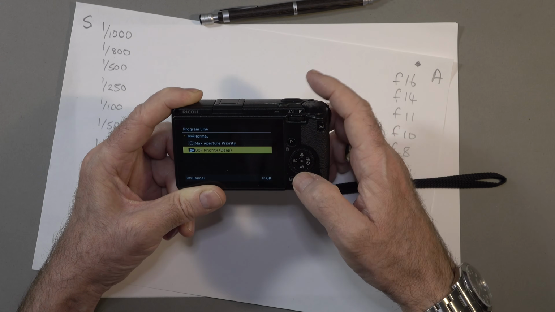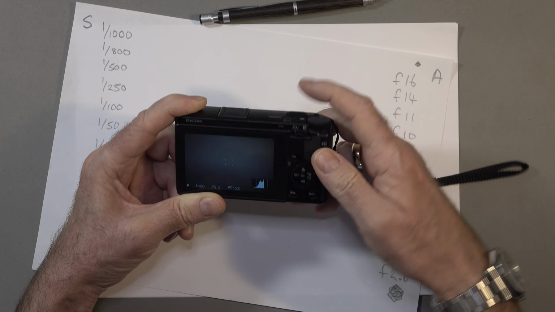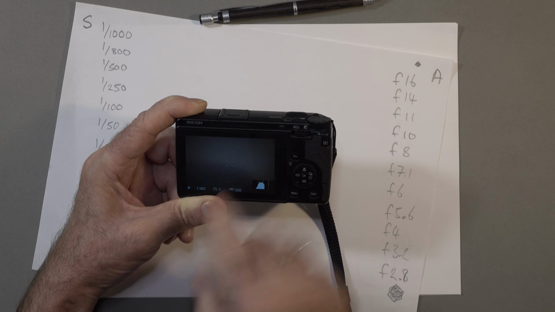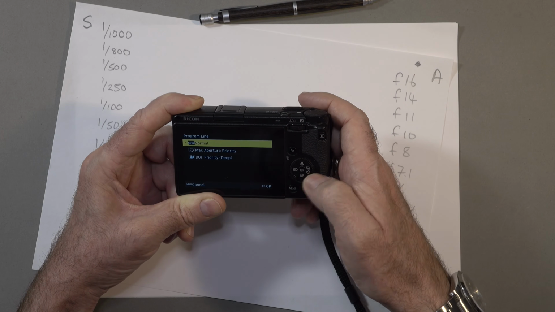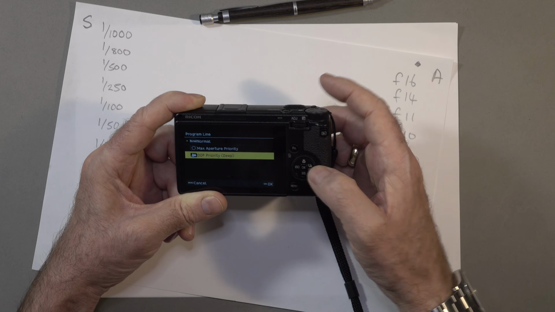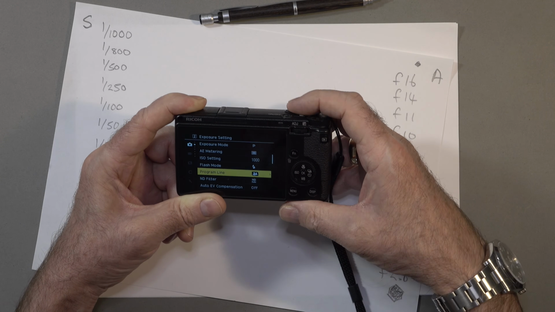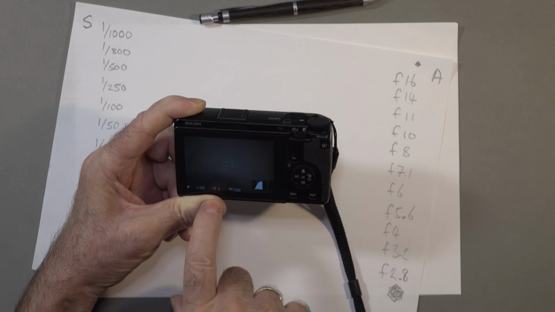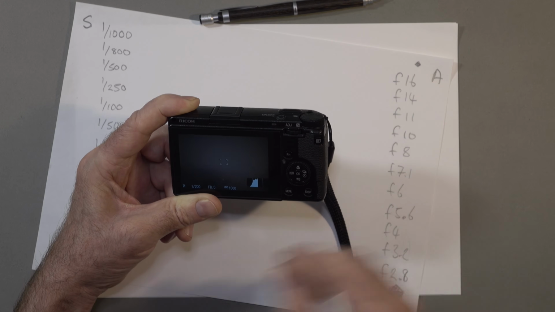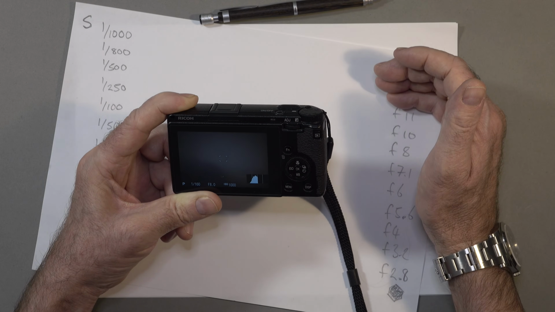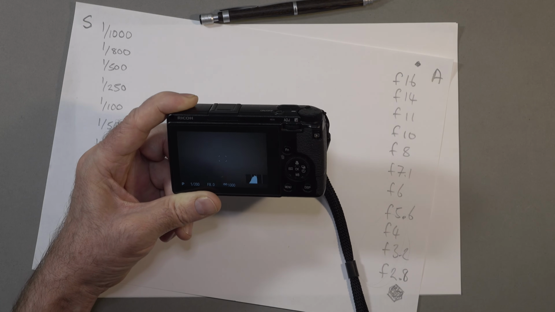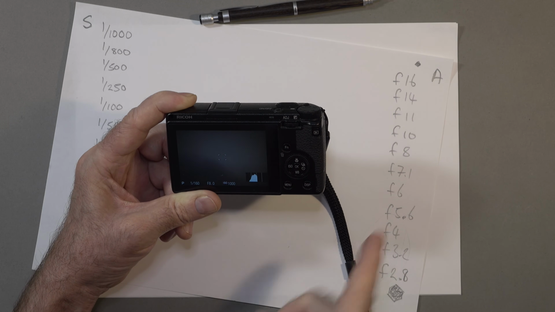Now if I switch that on, if we go to normal and just look at what I'm pressing, we're kind of in the middle right now. We're at f5. Now let's go in the menu and select deep depth of field. DOF priority deep. Press OK on that. And then look, you can see it's already jumped up to f8. That's the whole point of that part. That will increase your f-stop value, closing down your aperture, getting a deeper depth of field. So that's what that one's for.